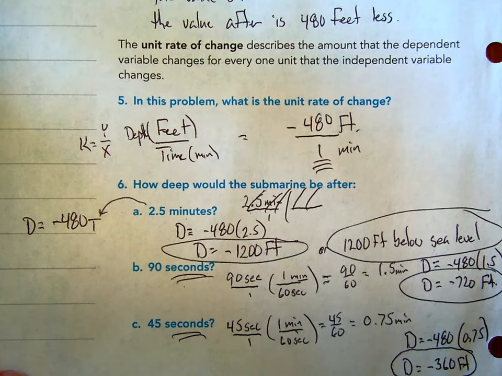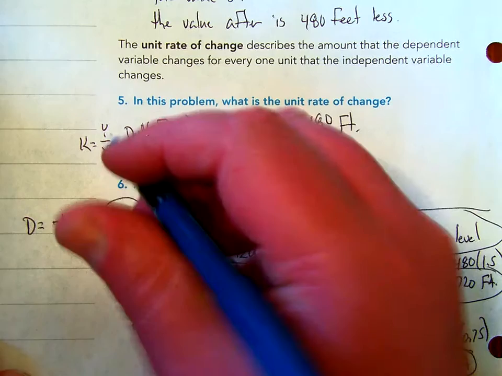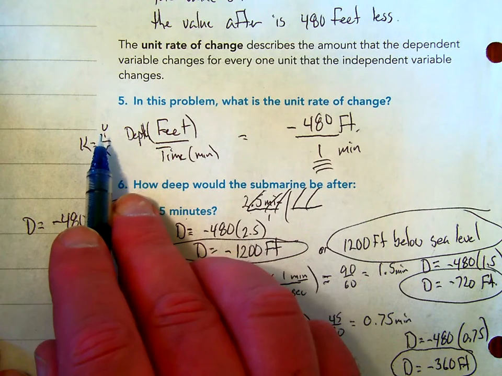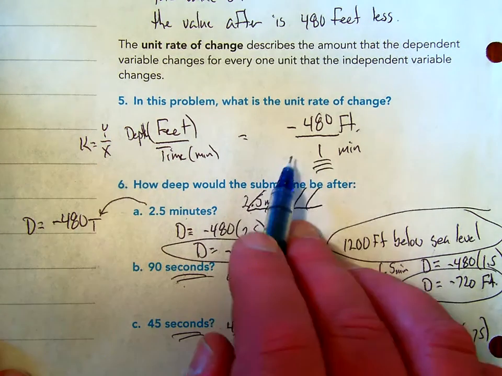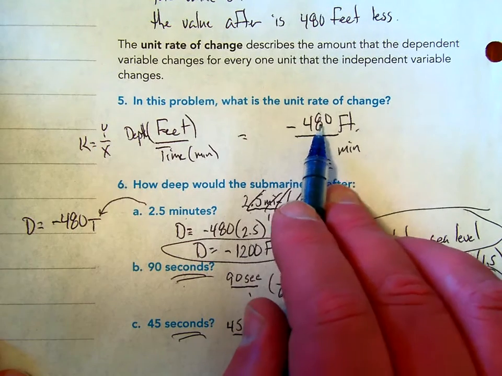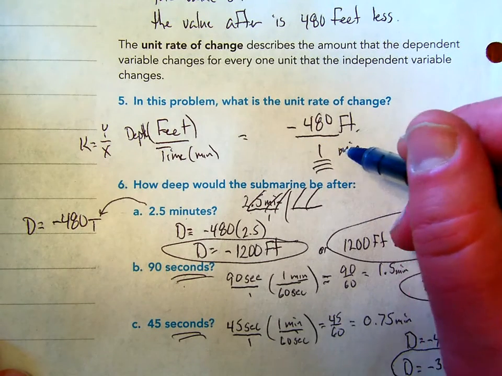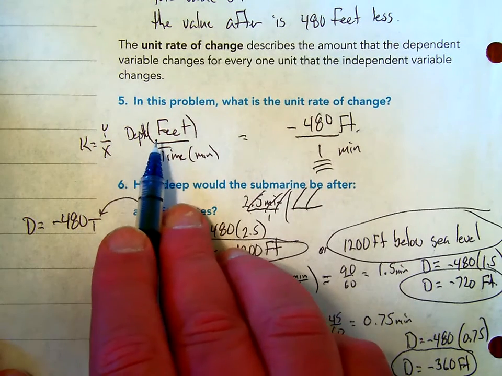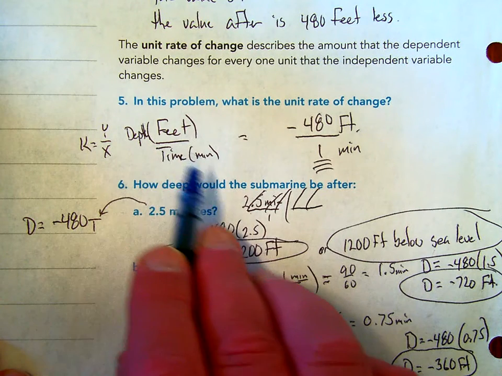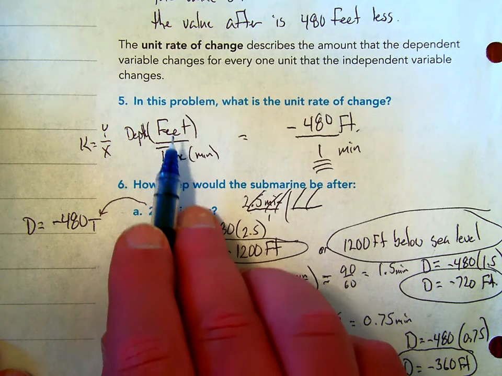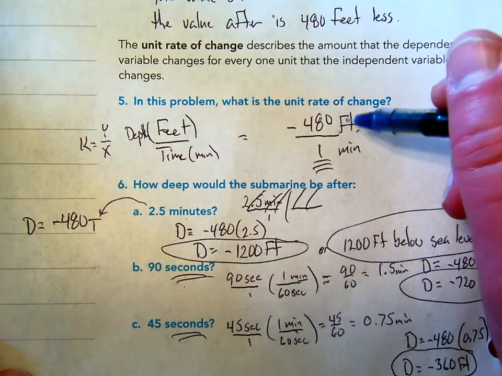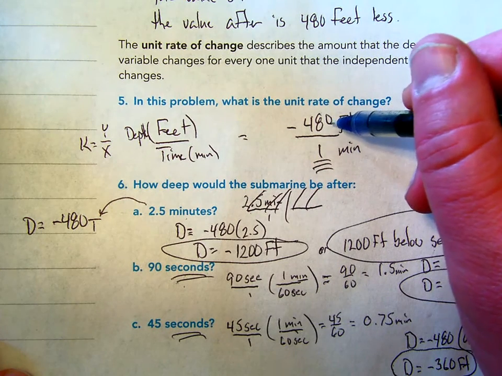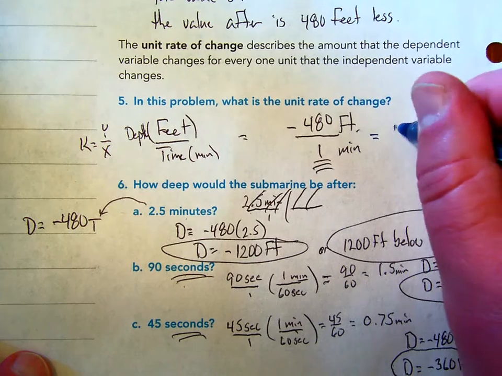The next problem: the rate of change describes the amount that the dependent variable changes for every 1 unit that the independent variable changes. Again, the unit rate is, in essence, a slope with 1 as a denominator. So it's a slope with a whole number, a 1 below. Actually, it can be a fraction up above, but it has 1 as the denominator, per 1 unit. We're talking about feet, the dependent variable, the depth, and time in minutes. So how far down does the submarine go per 1 minute is the unit rate. And as we saw in the previous, it goes down 480 feet in 1 minute. That is the unit rate.